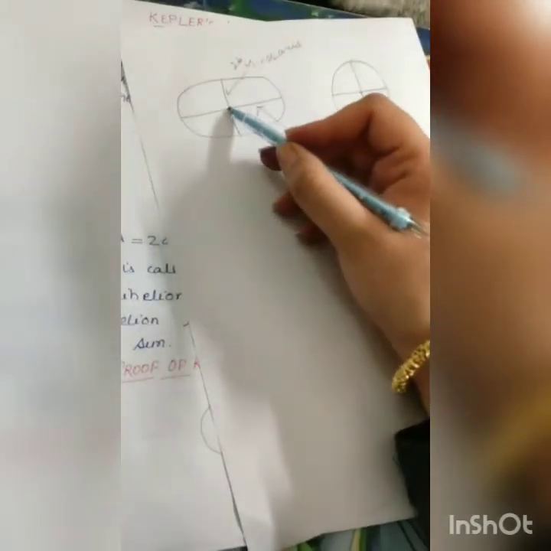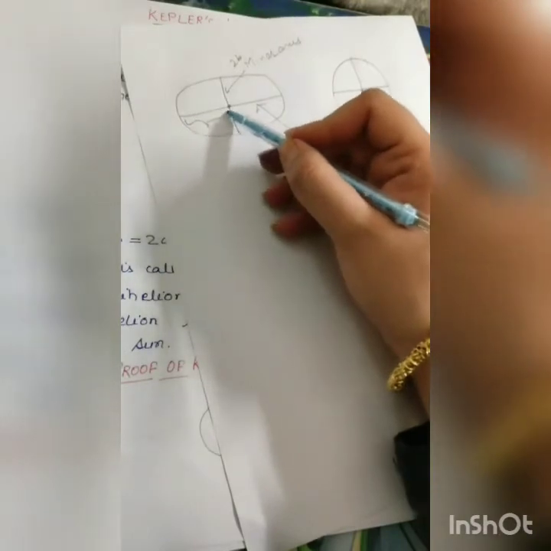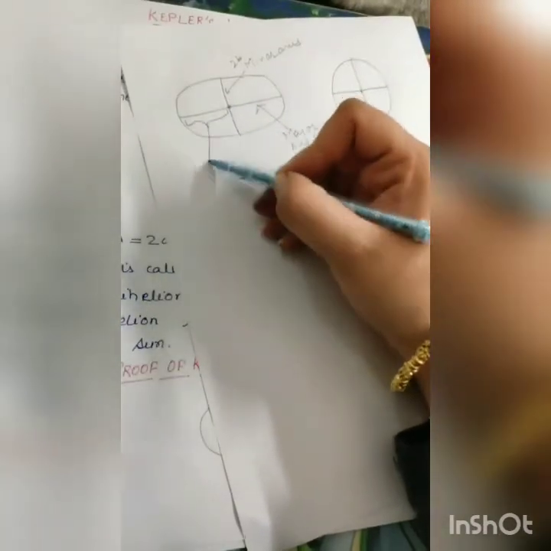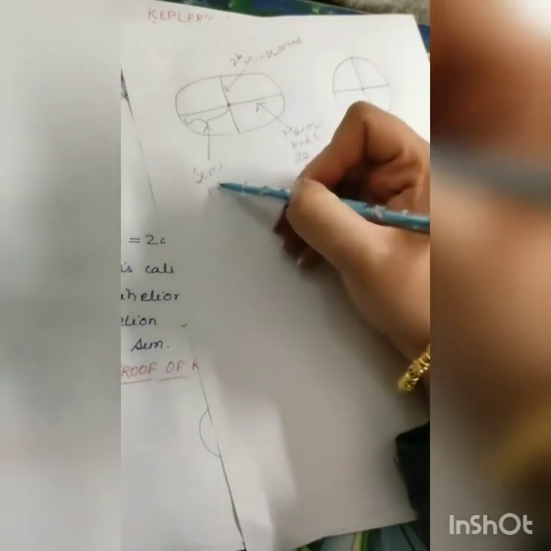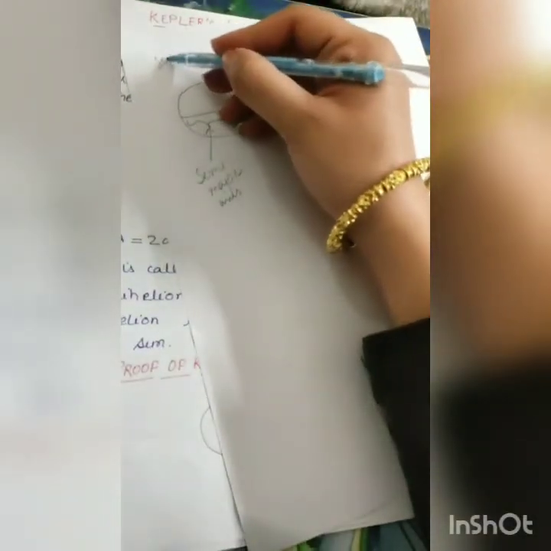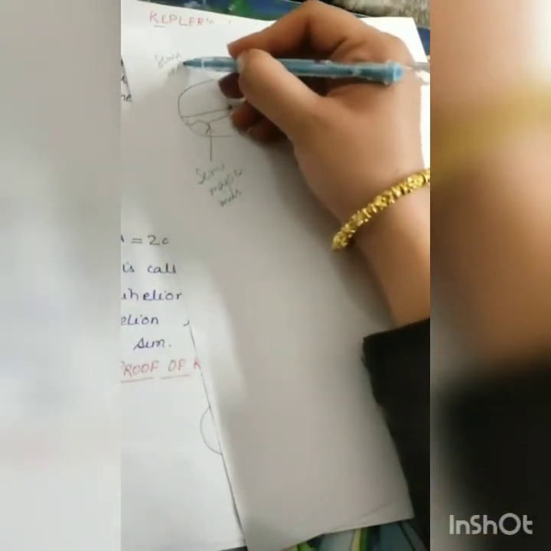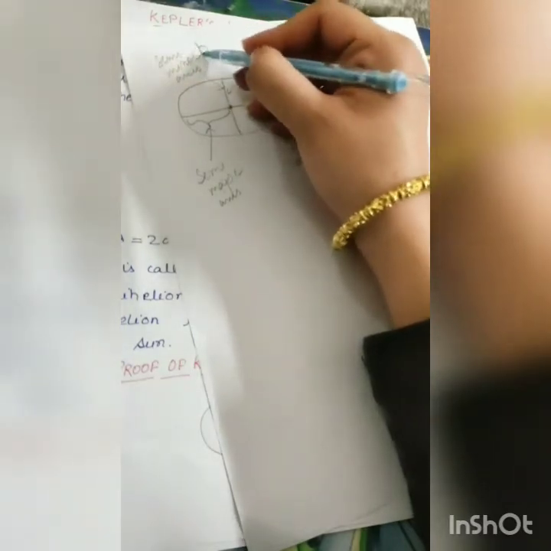Now if we draw these two lines and from the center if we see, then these two axes are further divided and are called the semi-major axis and semi-minor axis. Semi-minor axis is b and semi-major axis is a.